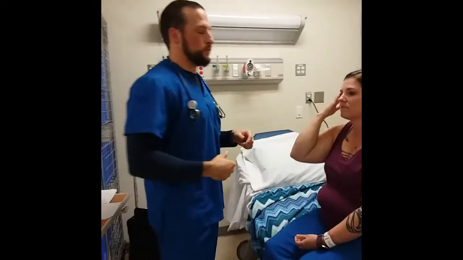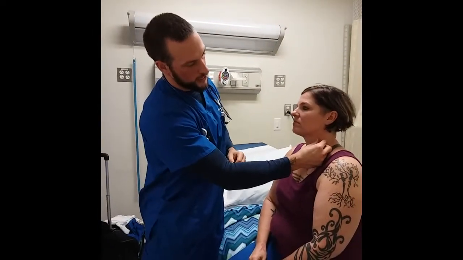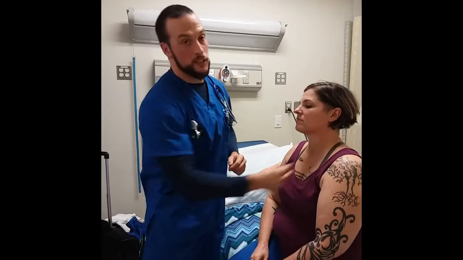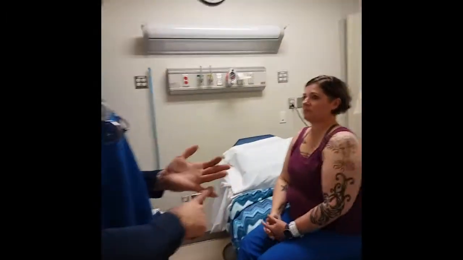Okay, so inspecting the neck. As far as this goes, I'm only inspecting the turgor right now. So I'm just going to pinch the skin and see if it's tense. And she's well hydrated because the skin is elastic and it rebounds quite nicely. So that concludes the head and neck. Now I'm going to move on to the ears, eyes, nose, and mouth.